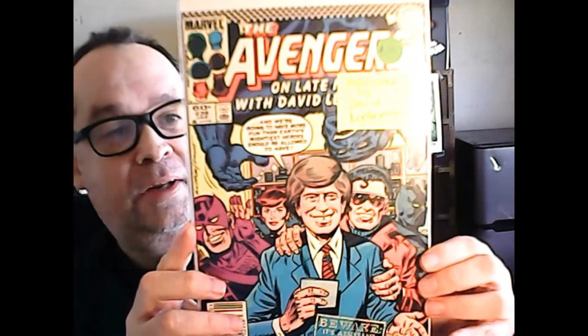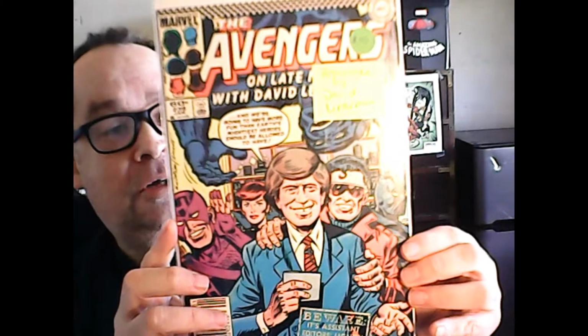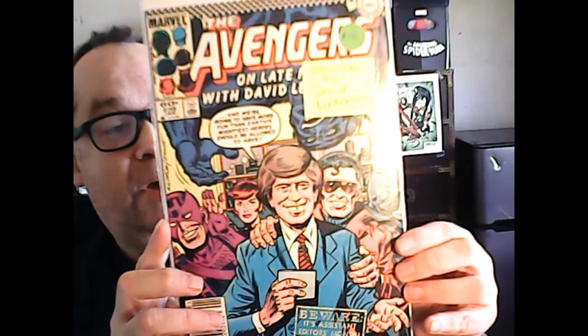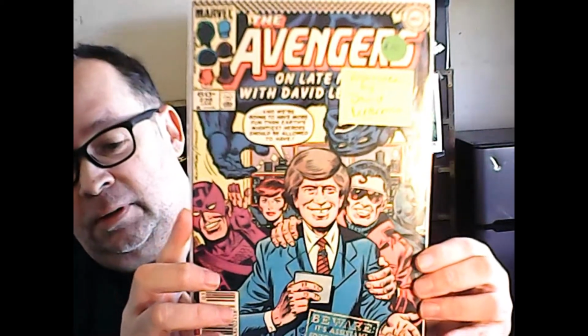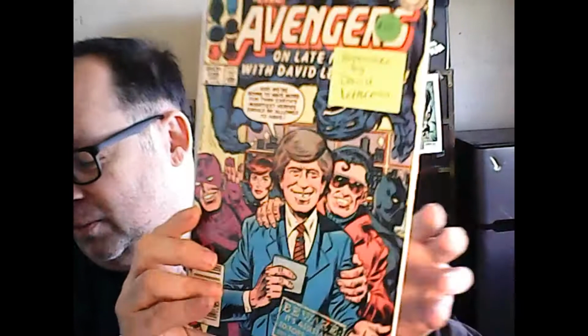Next up, The Avengers #239 with David Letterman. This was published in January of '84, written by Roger Stern, art by Al Milgrim, appearances by David Letterman and Paul Schaefer. It was good to see Hawkeye on The Late Show. I love David Letterman when he was out.